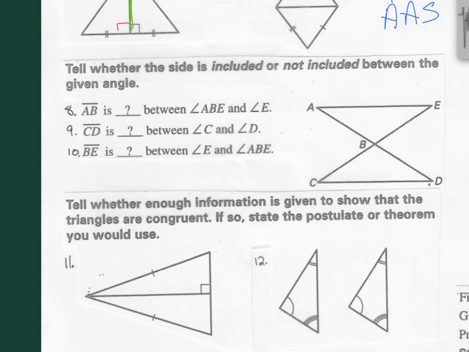All right, number 8, 9, and 10. Our task is to tell whether the side is included, not included, between the given angle. So in number 8, AB, that's who we're talking about. So let's kind of highlight AB right here. This segment here. Is he between angle ABE, this angle here, and angle E? Is that segment in between? This segment, is he in between these two angles? All right, that's number 8.